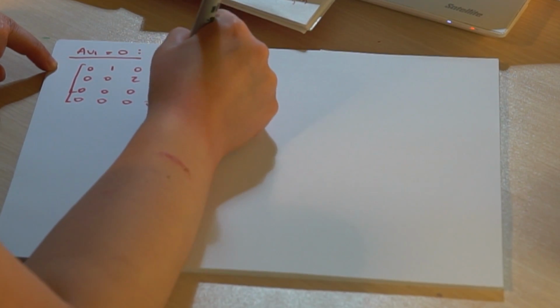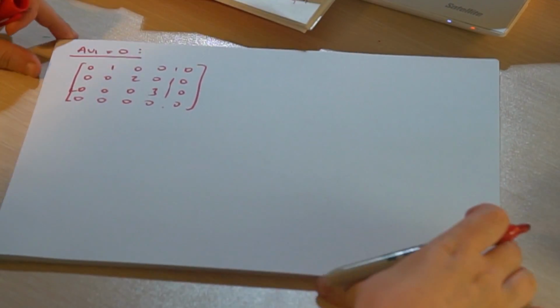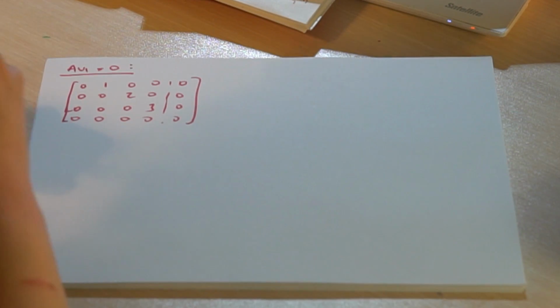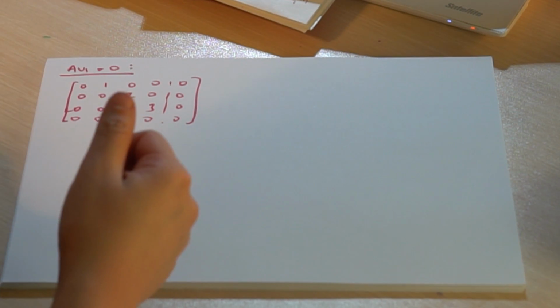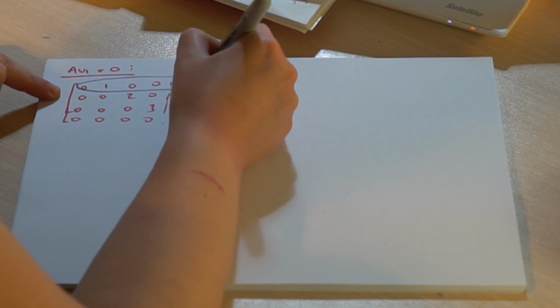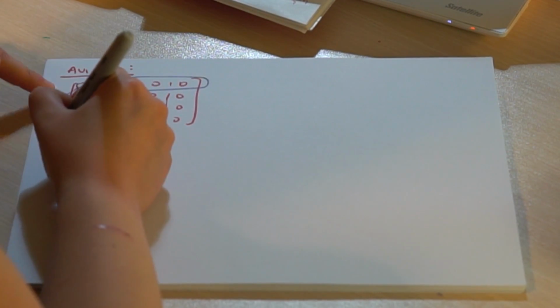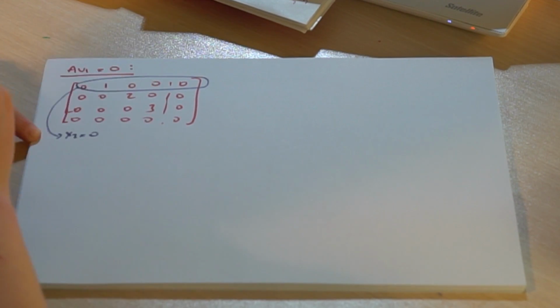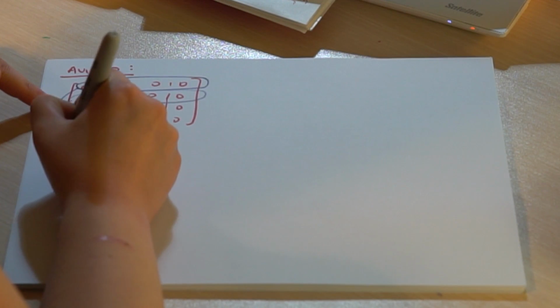And this one is 0, 0, 0, 0. Now, from this row we can see that x2 is equal to 0, and from this row we can see that x3 is equal to 0.